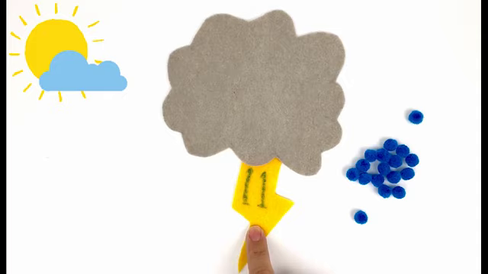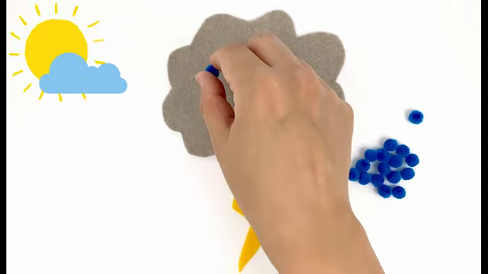Number 11 comes next. So let's put 11 raindrops here.